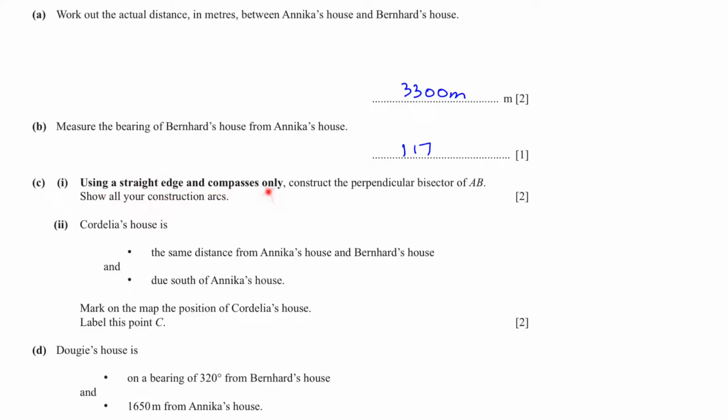And C1. Using a straight edge and compass only, construct the perpendicular bisector of AB. Show all your construction arcs. AB is a line. When you're finding a perpendicular bisector of a line, from the point A, make an arc on both sides. Or you can join the arcs, it's up to you.